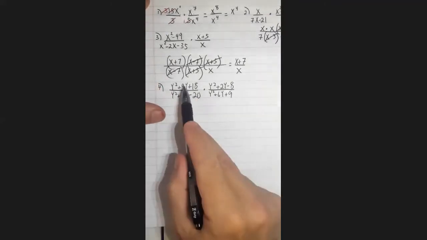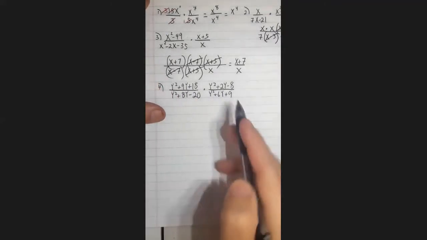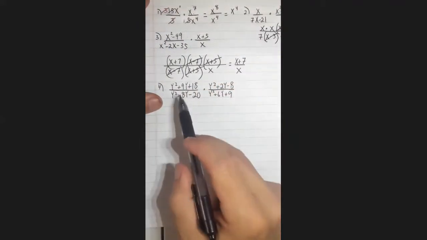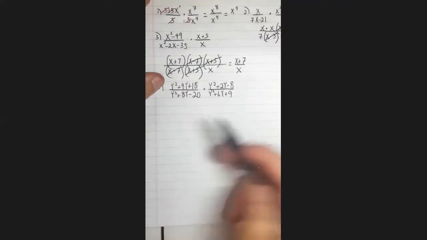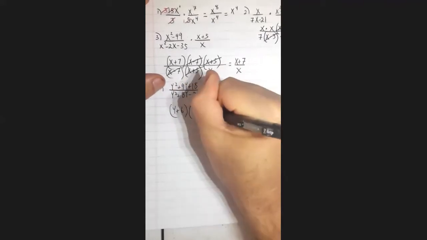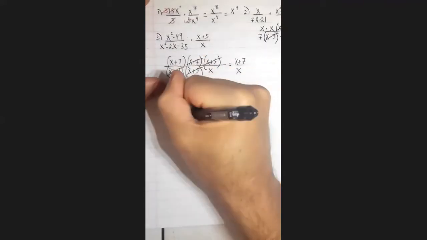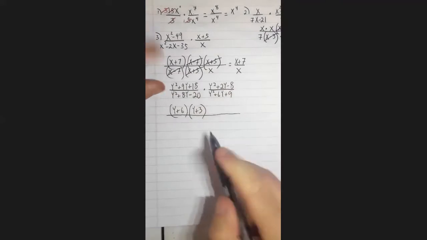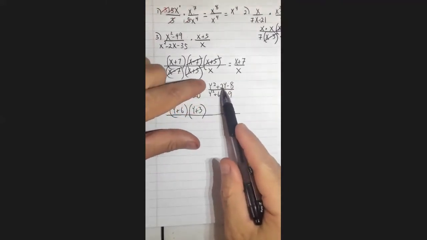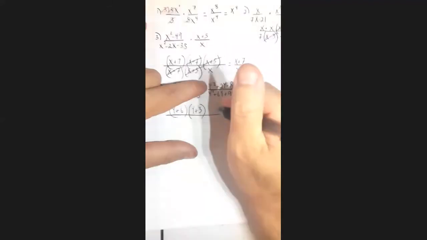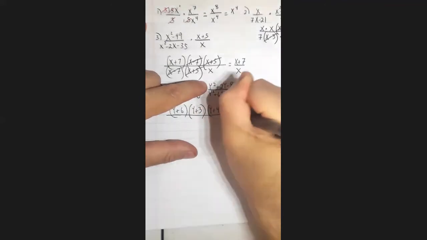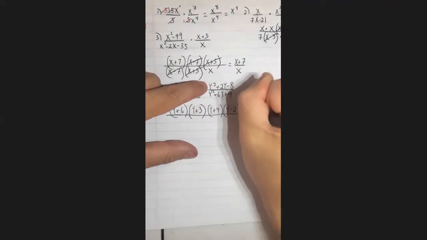Once I factor them, I'm going to write them all together on my numerator and all together on my denominator. So let's start. Y squared plus 9y plus 18. That factors to y plus 6 times y plus 3. I'm going to stay on my numerator. I'm going to come over here to this, y squared plus 2y minus 8. And that will factor to y plus 4, y minus 2.